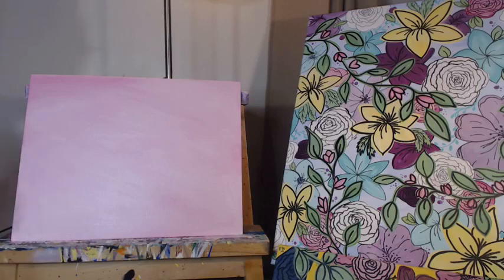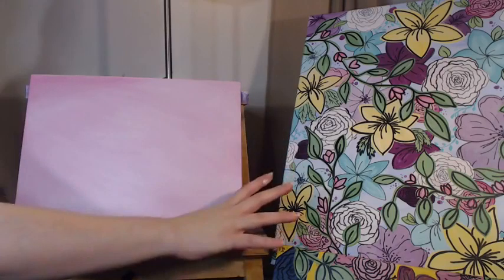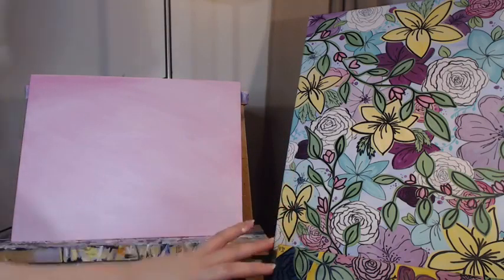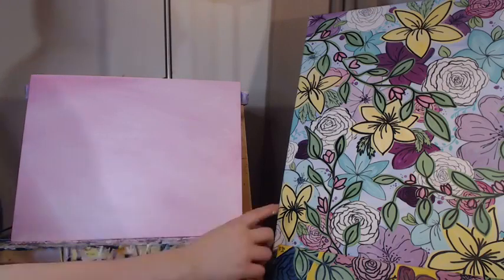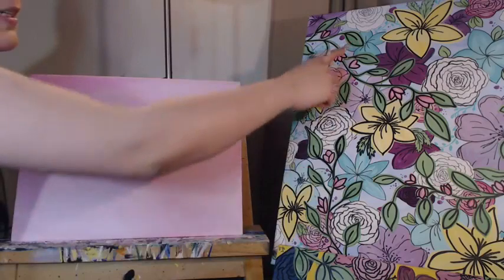Okay, what I want to start doing, if you're waiting for your canvas to dry, or even as you're continuing to paint, is start thinking about the flowers. So let's look at our example image to get an idea first. A few things that are consistent on it are that certain flowers are all the same.